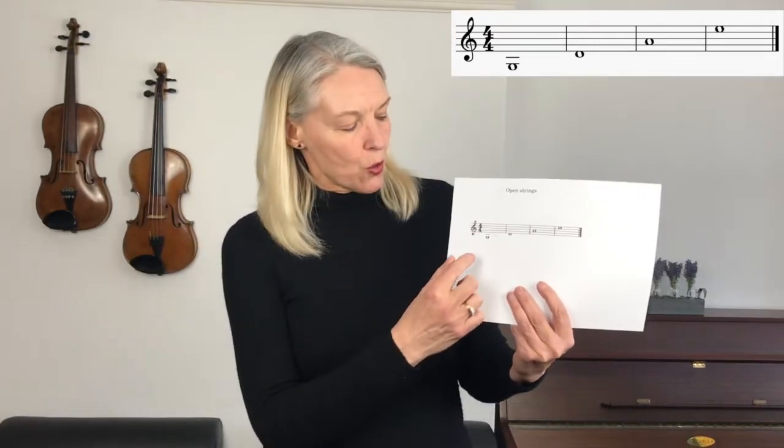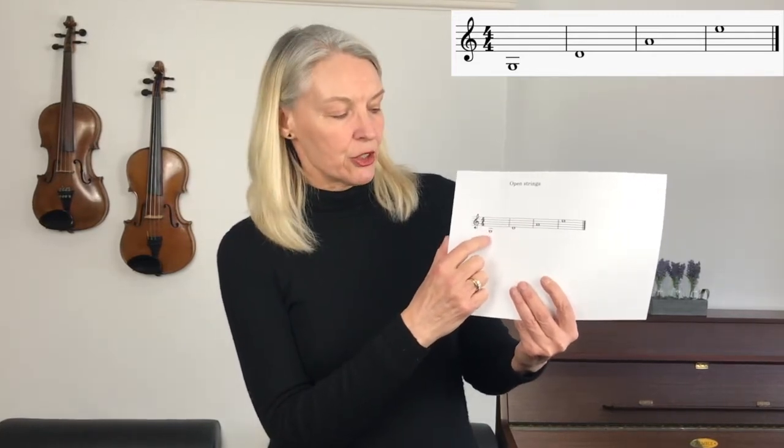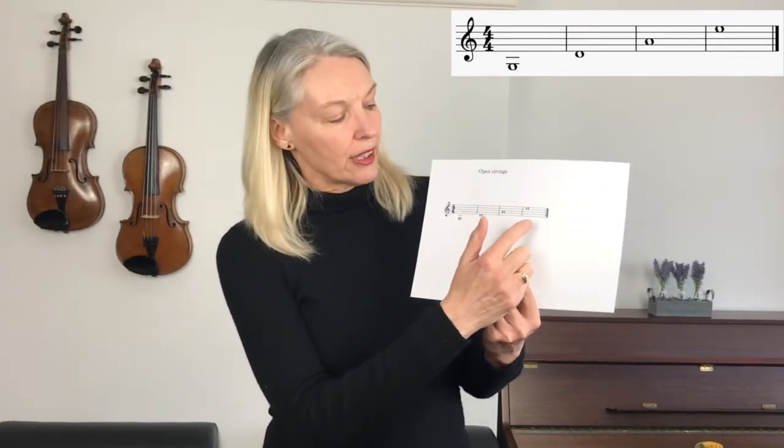And here I've got a printout of what all the notes look like. That is the G for the G string, that is the D for the D string, that is the A for the A string, and that is the E for the E string. And I have deliberately left the stems out because I want you to make a habit of, when you read music notes, that you don't look at the stems but only look at those little balls that represent the notes.